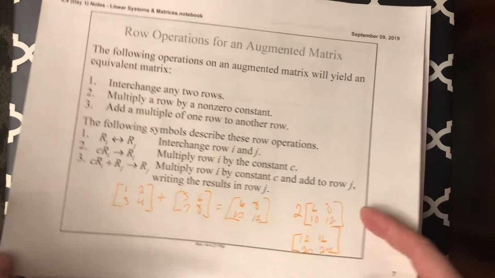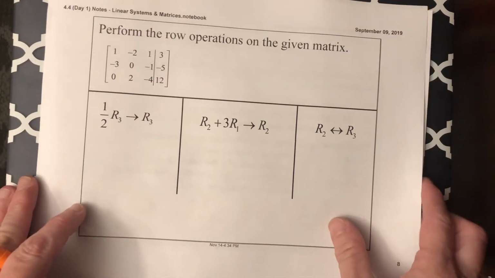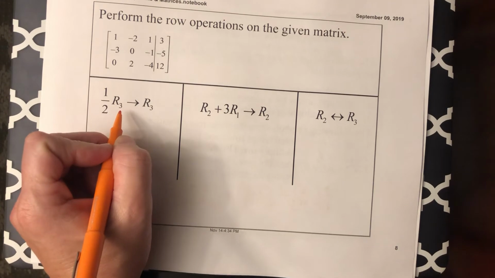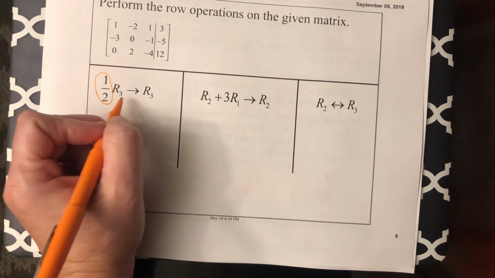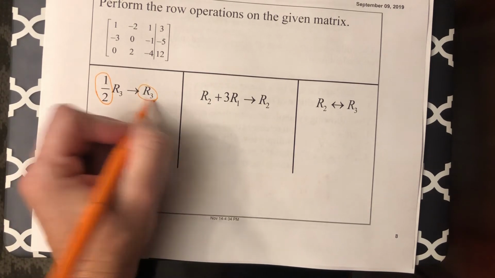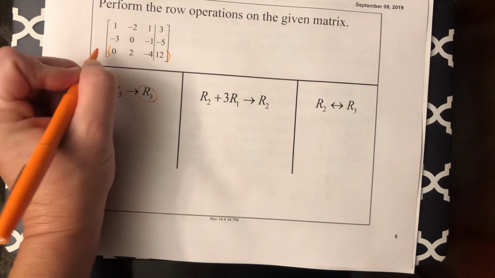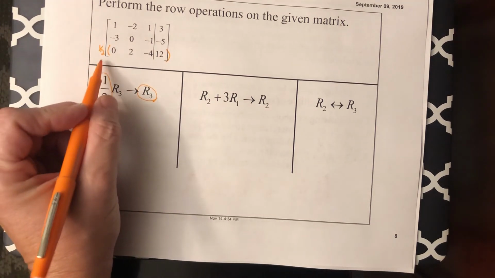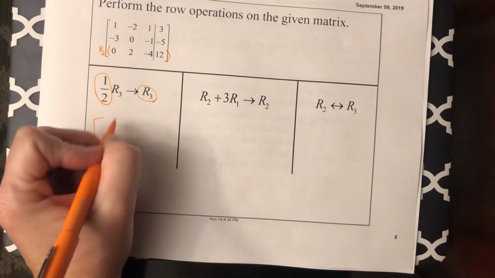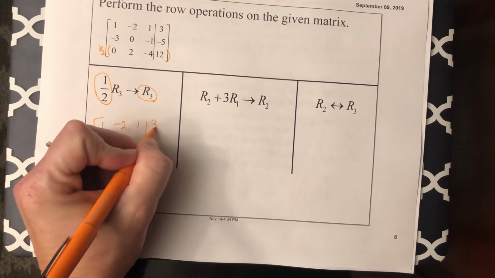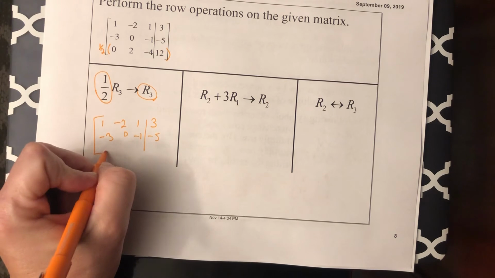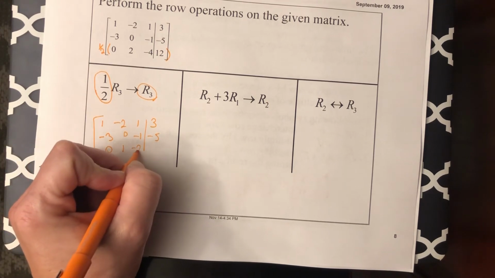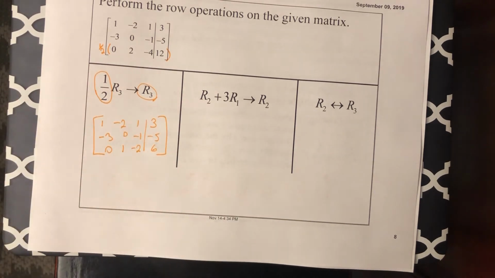I think the best way to explain this, besides me just reading it, is to really get into these problems. So this stands for row 3. What I want to do is take row 3 and multiply it by 1/2 and make it our new row 3. So that's what that's saying. So I'm going to multiply everything by 1/2. So pretty much I'm just dividing by 2. So the look of my new matrix, these first 2 rows are going to be the exact same, but the last one is going to be 0, 1, -2, 6. So it looks like that.